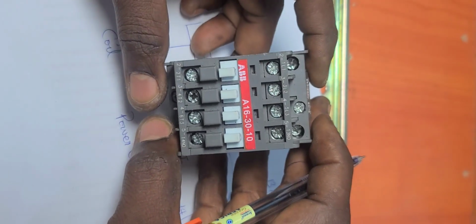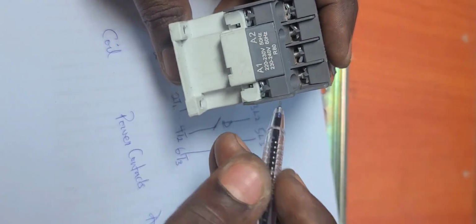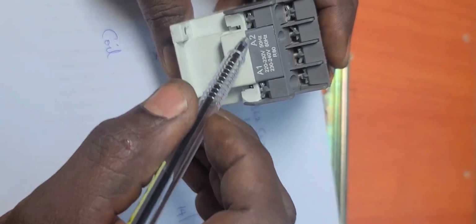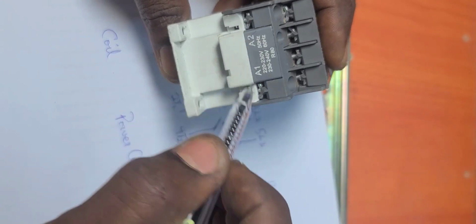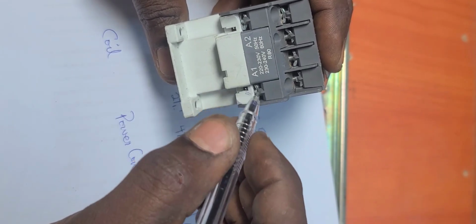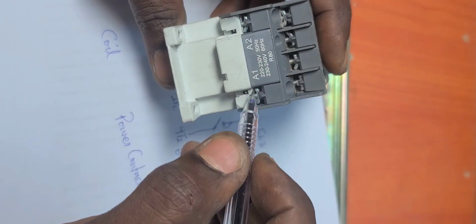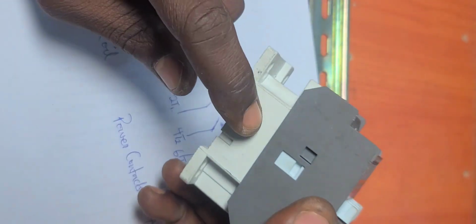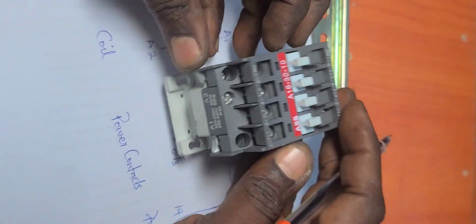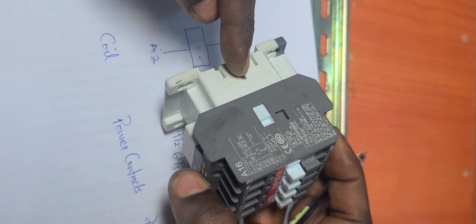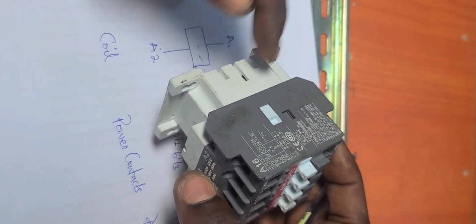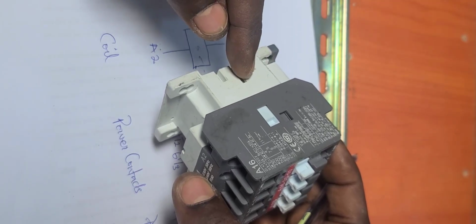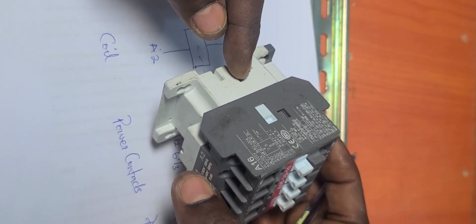How do these ones work? This one is rated 220 volts. When you connect 220 volts live and neutral, it doesn't really matter which one you connect where. It depends on your design. All right. So when you connect power to this place, there is going to be a movement here, which is brought about by a solenoid. There is a coil inside here, and when a coil is energized, it behaves like a magnet.